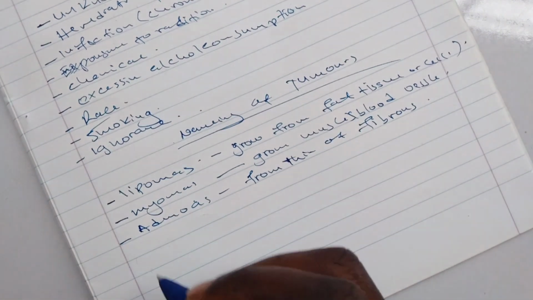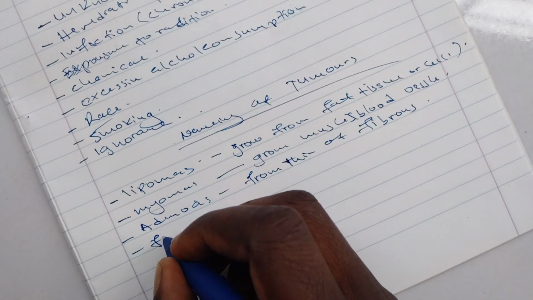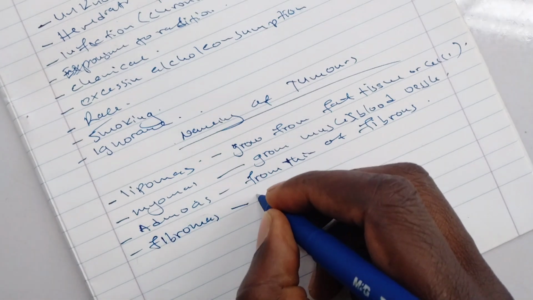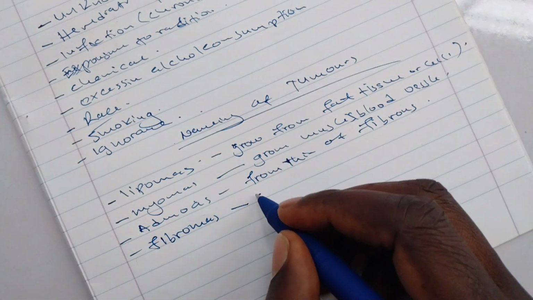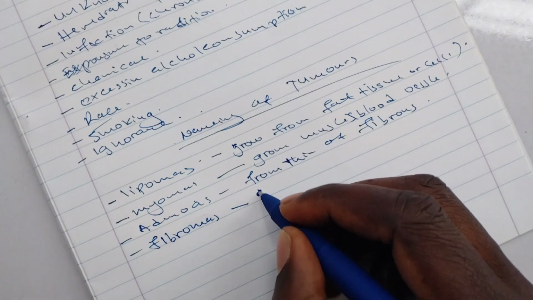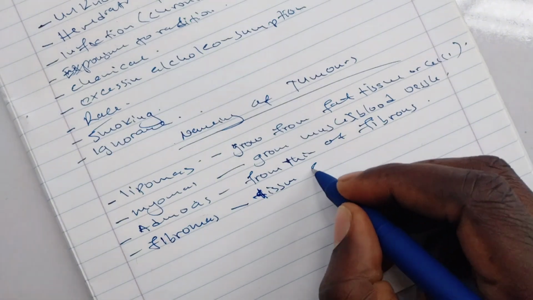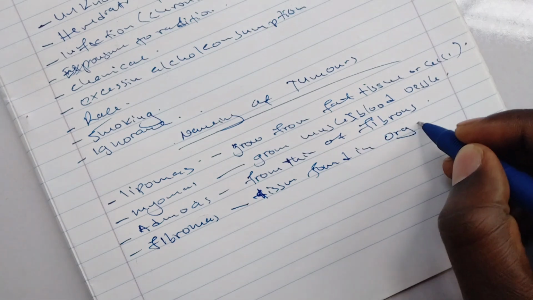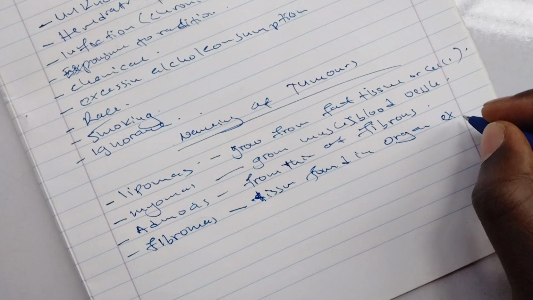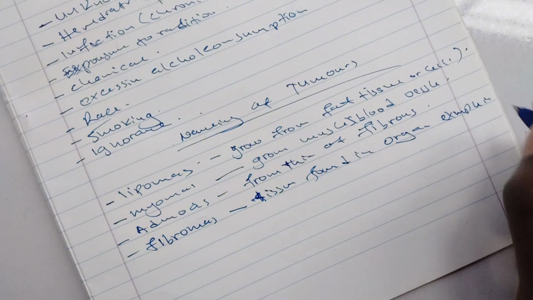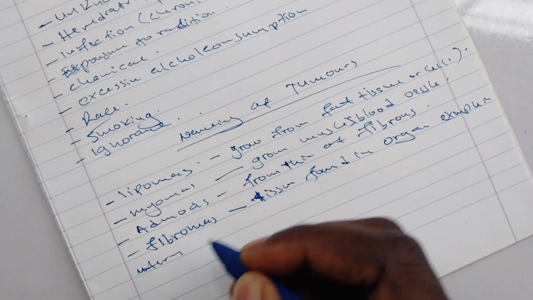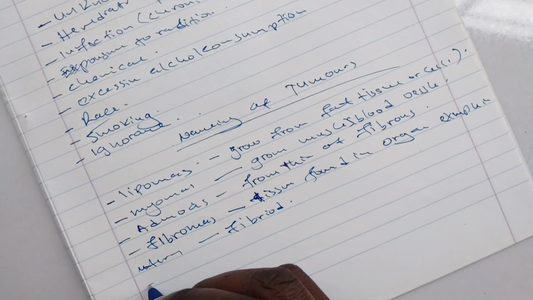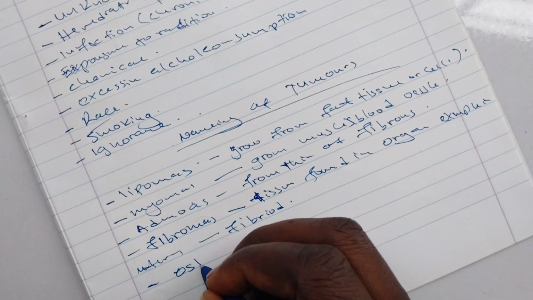We have fibromas. This can grow from tissue found in any organ. Example, in the uterus, called fibroid. We have osteoma.